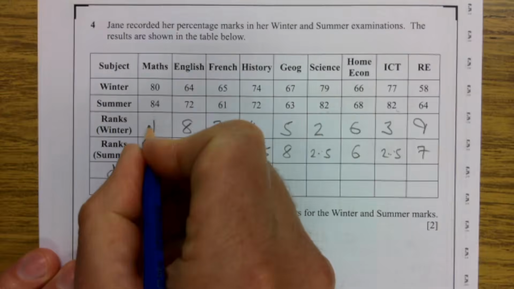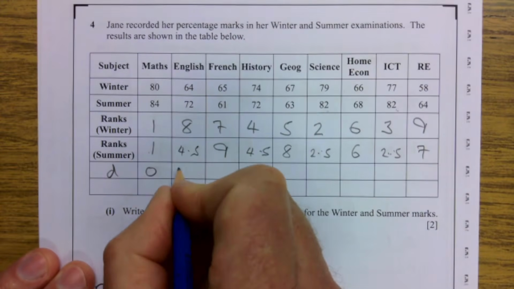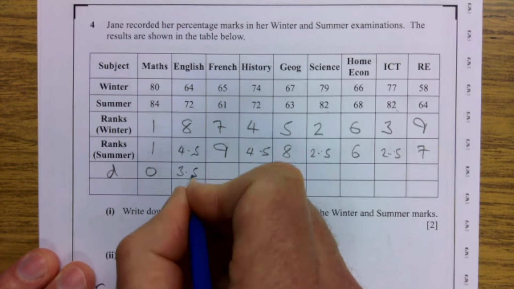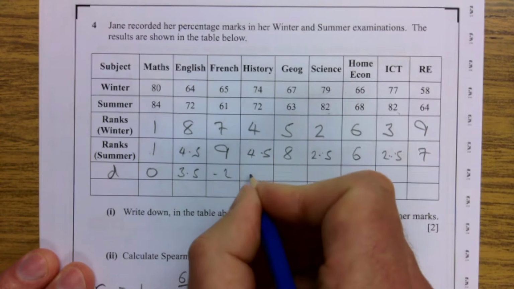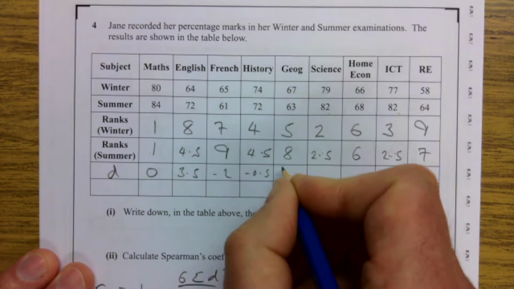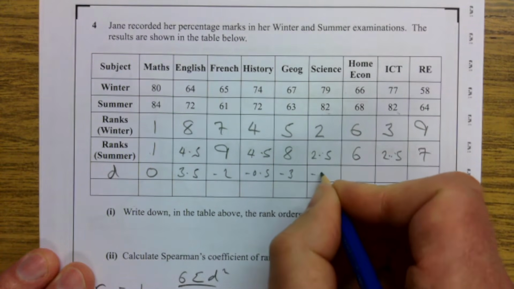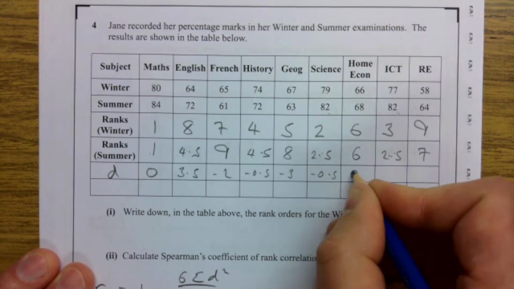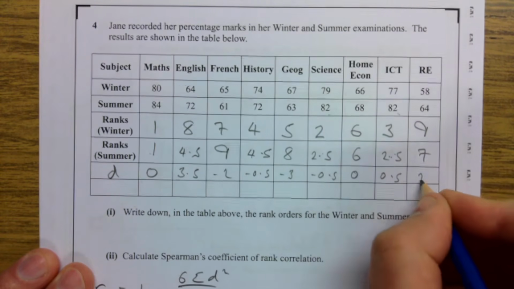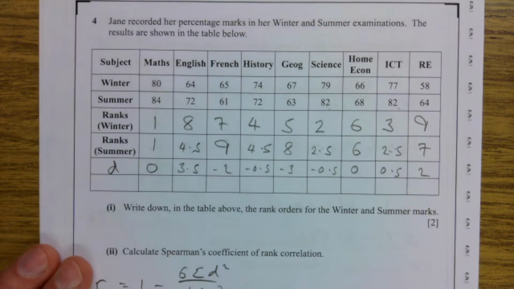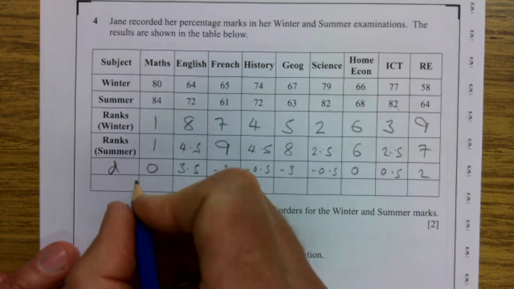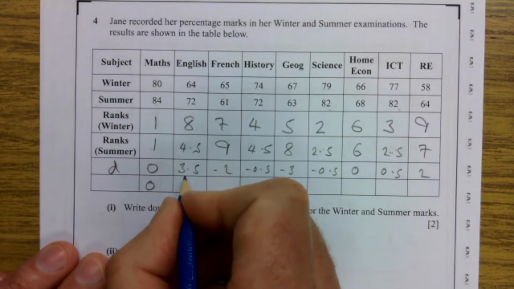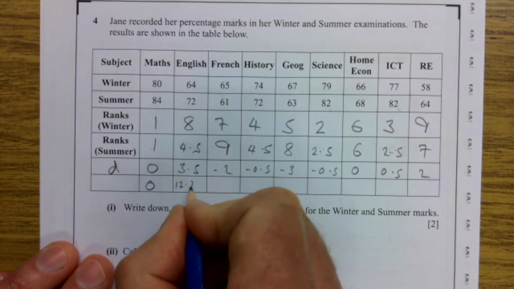So my differences, that's going to be a 0. That's going to be a 3.5, minus 2, minus 0.5, minus 3, minus 0.5, 0, 0.5, and then 2. And then we need to square each of those. So 0, 3.5, again checking our calculator, is 12.25.